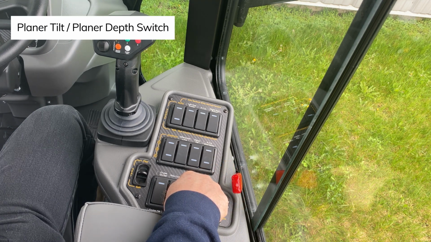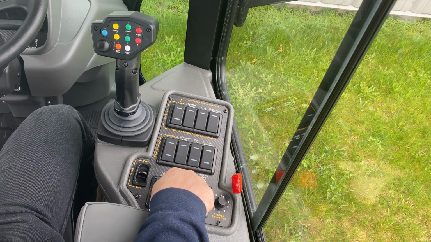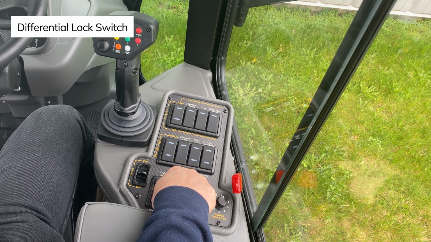Planar tilt, planar depth switch. This switch is used to control the adjustments for the concrete asphalt planar. Differential lock switch. This switch will engage the electric locking differential on the front axle only.